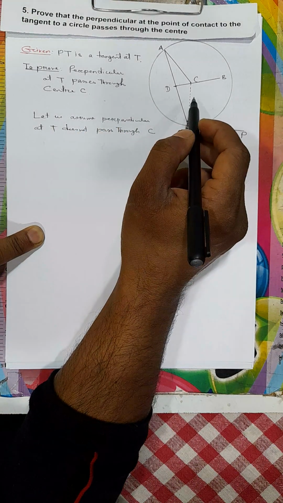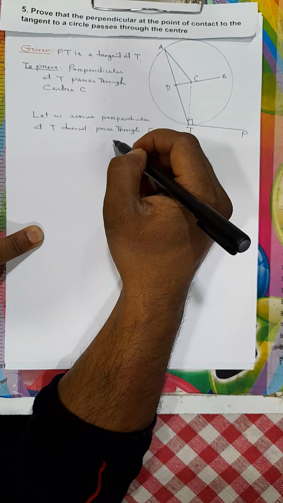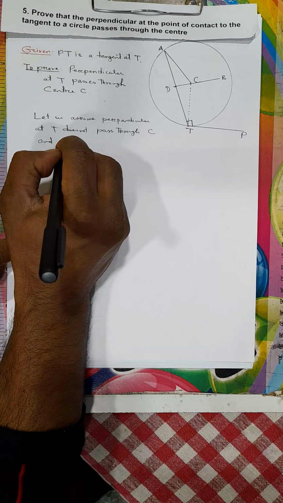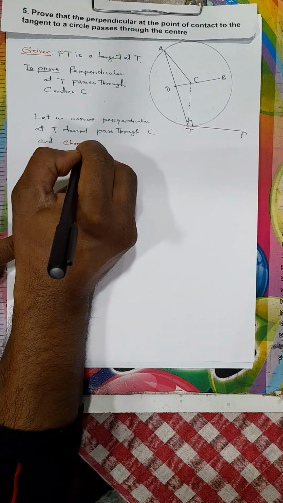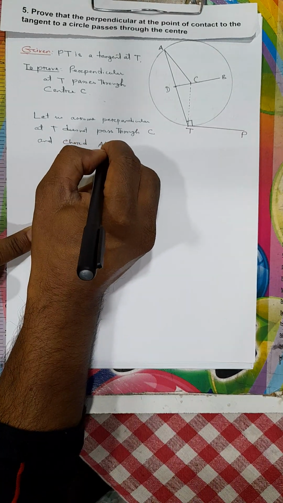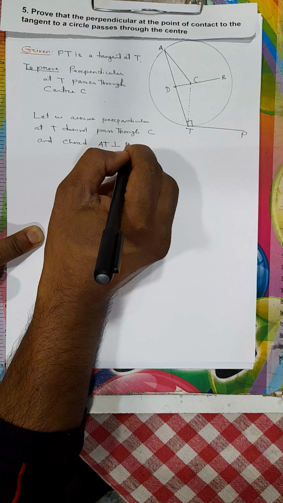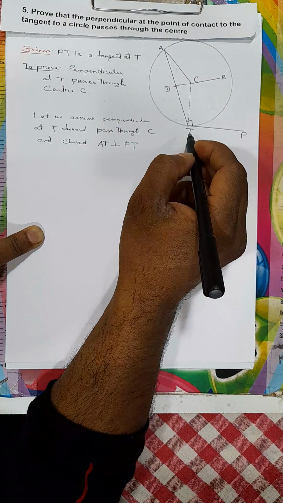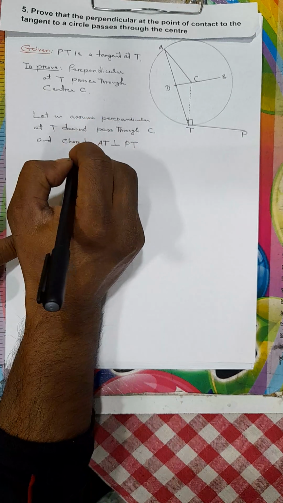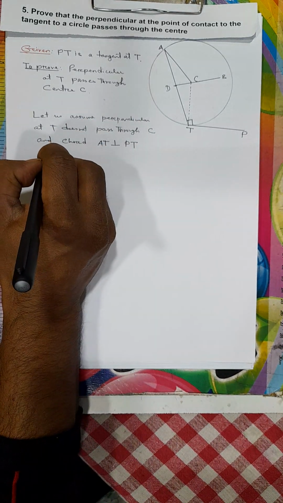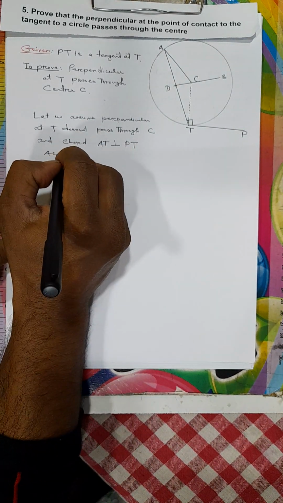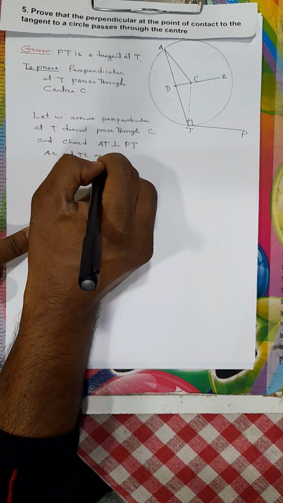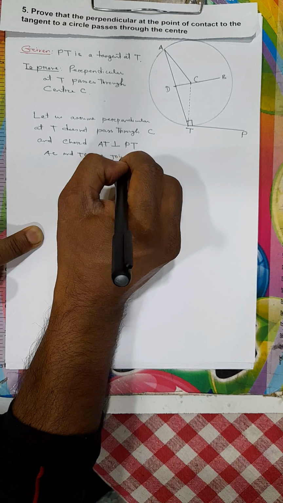Perpendicular at T, suppose we are assuming that it does not pass through C, and chord AT is perpendicular to PT. This chord AT is perpendicular to PT. Then we are joining AC and TC.